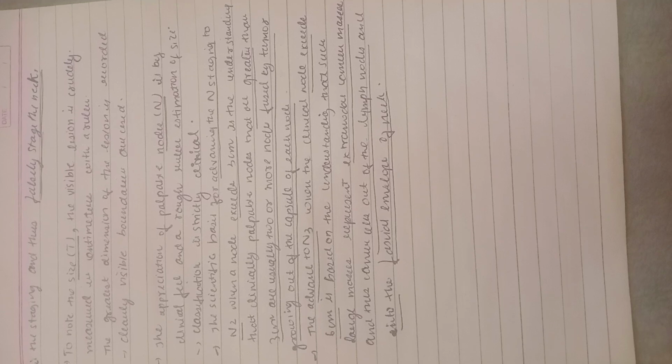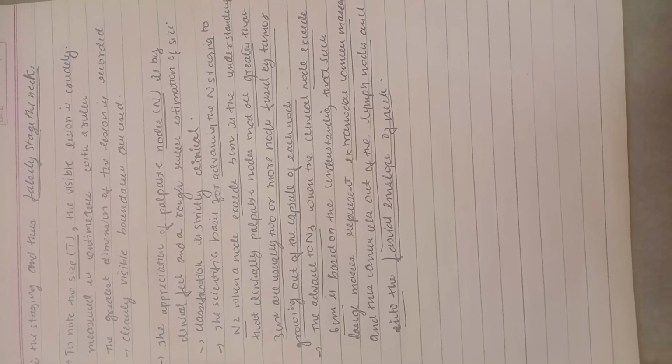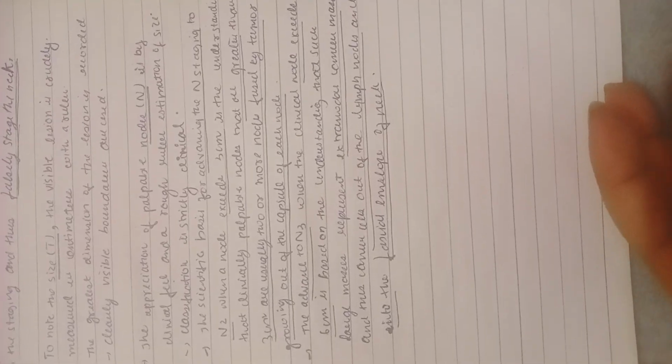The scientific basis for advancing the N staging to N2 when a node exceeds 3 cm is the understanding that clinically palpable nodes that are greater than 3 cm are usually 2 or more nodes fused by tumor growing out of the capsule of each node. तो ये कह रहे हैं कि जो हम N staging को N2 दे रहे हैं is a node exceeding 3 cm. जो कि fuse हो गए क्योंकि ट्यूमर अपने कैप्सूल से बाहर निकल गए each node के.